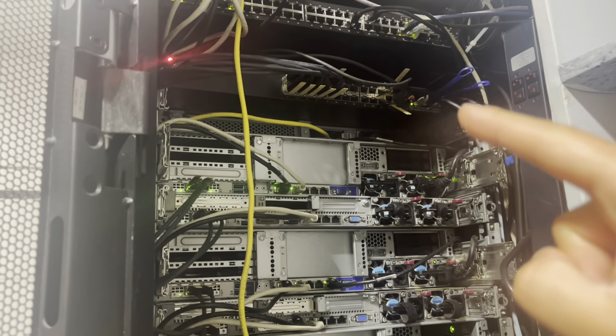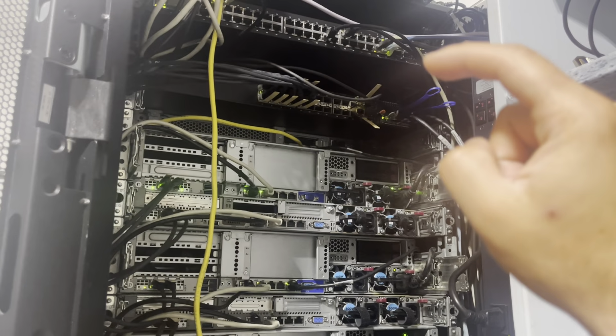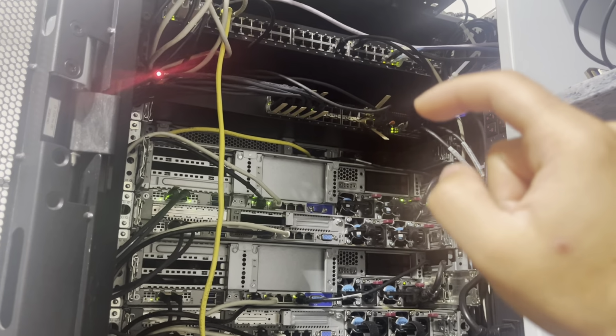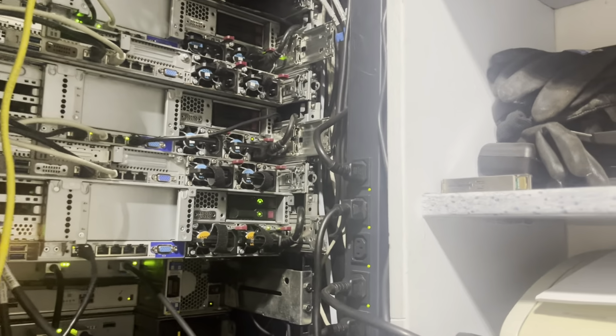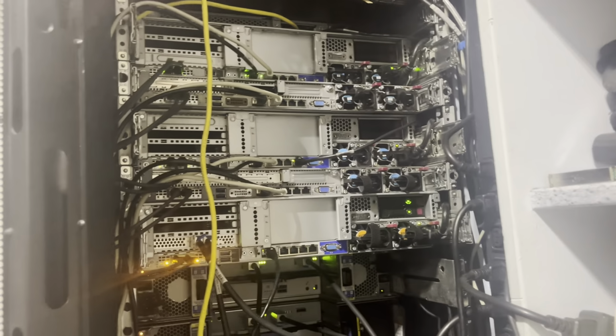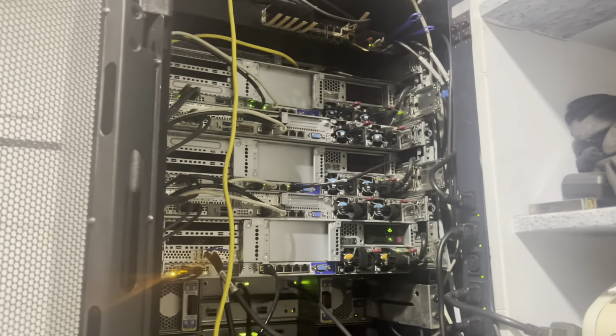If you guys decide to be working with the Dell networking PowerConnect switches, from what I have experienced so far, I highly encourage it.